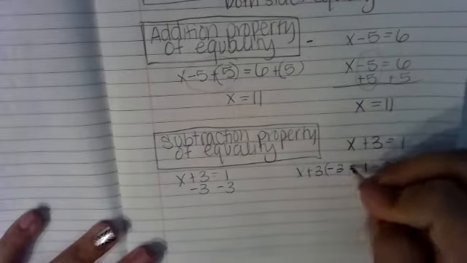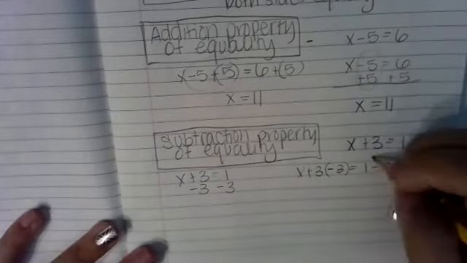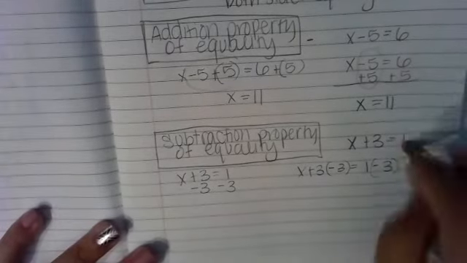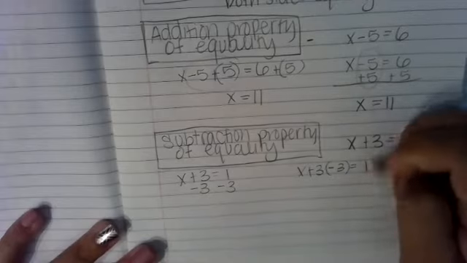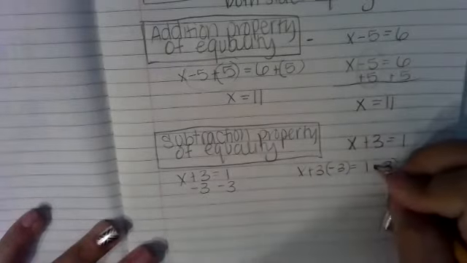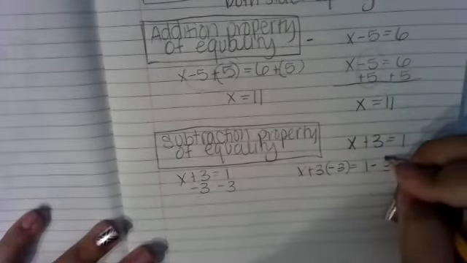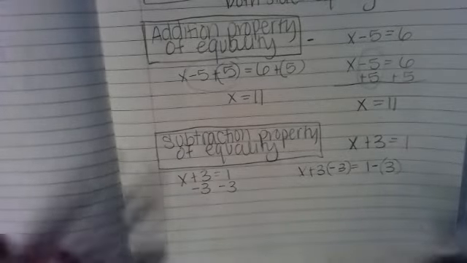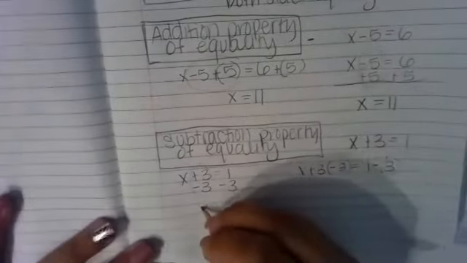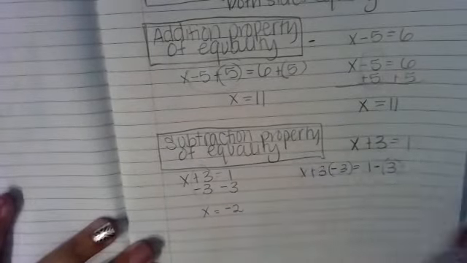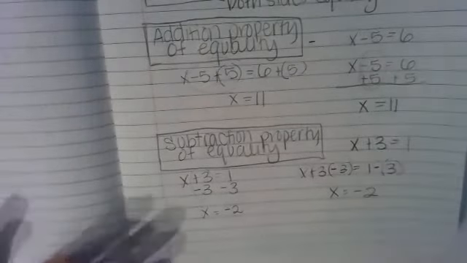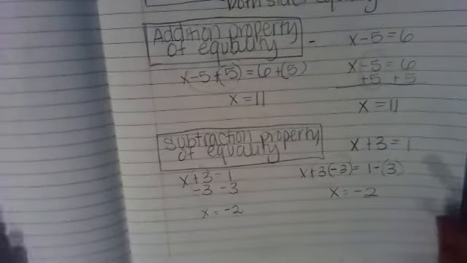Again, I'm going to put that in parentheses so we know what we're doing here. That looks like I'm multiplying though, so I should probably fix that. Minus 3. And from here, what I need to do is identify my 0 pair. I have x equals negative 2. Subtraction property of equality.